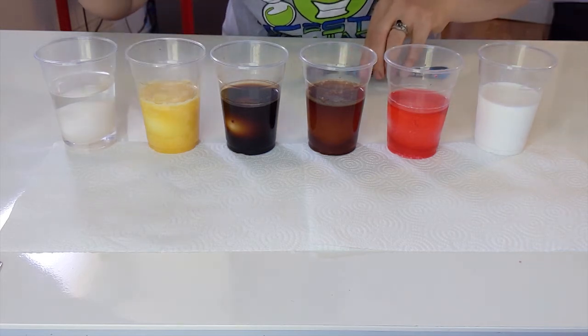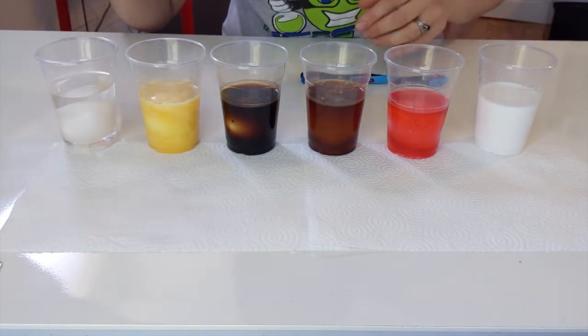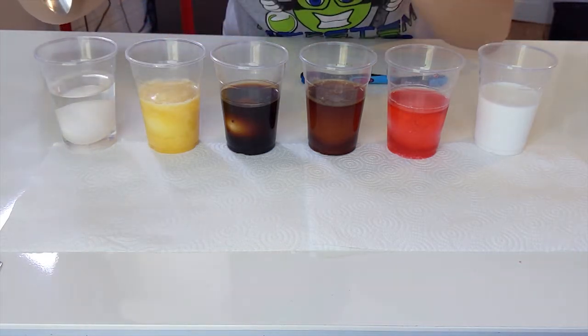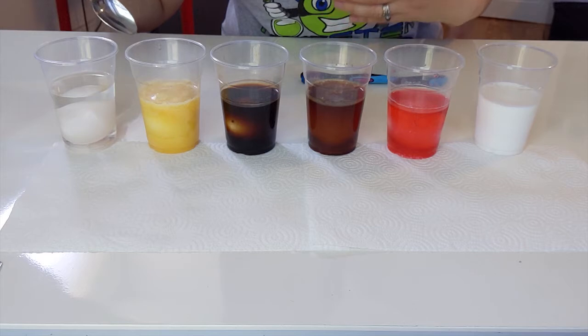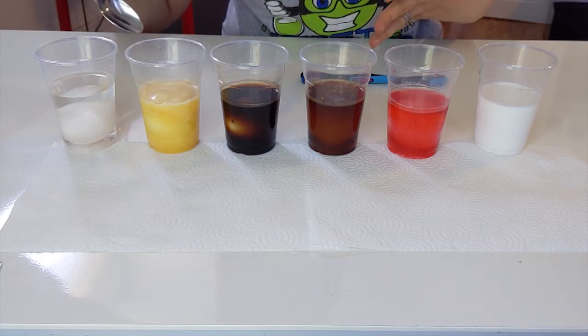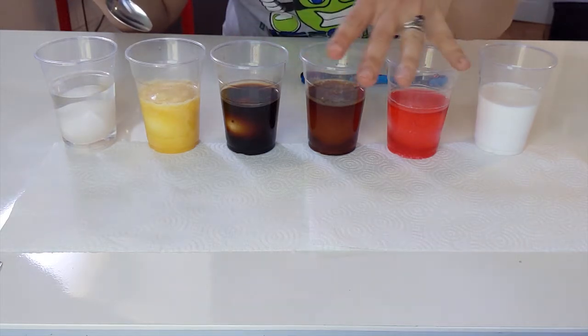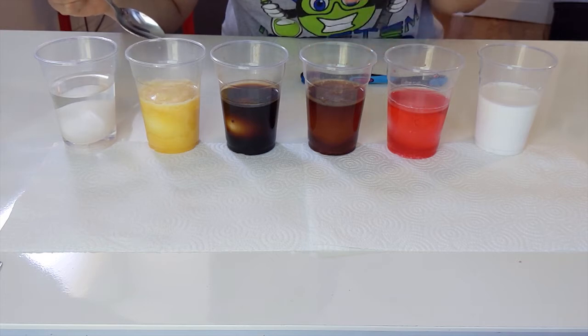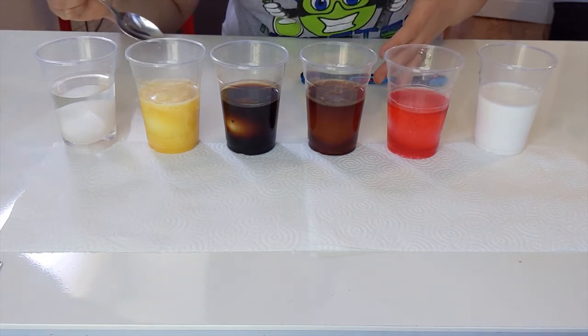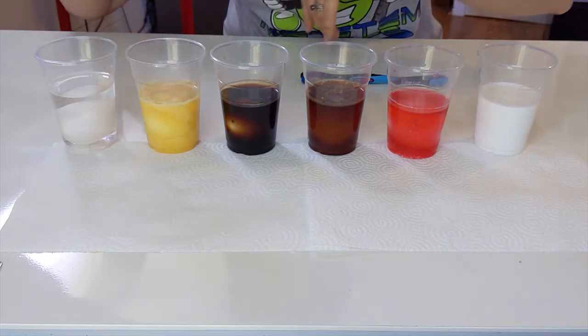Now, remember, these eggshells are made of a substance called calcium carbonate. Calcium carbonate is really similar to what your teeth enamel is made of. So a really good thing to think about while we're looking at these eggs is how do these different drinks, what effect do they have on our own teeth and our own teeth health?